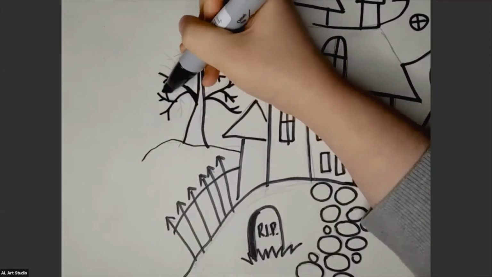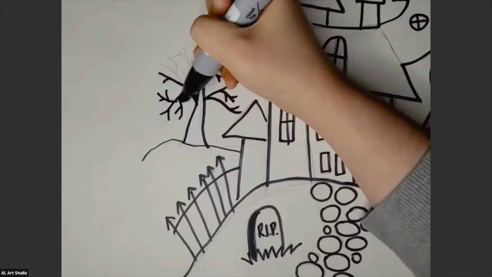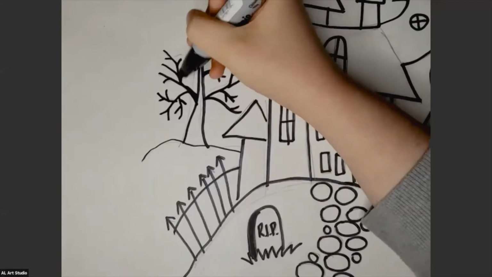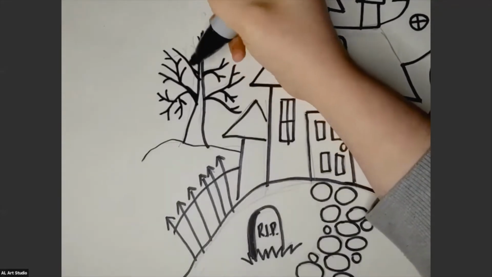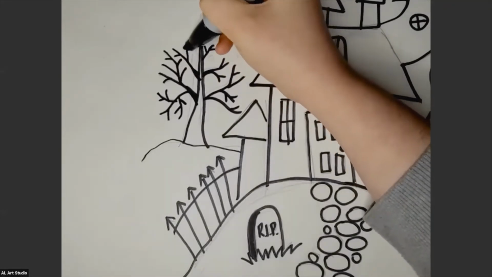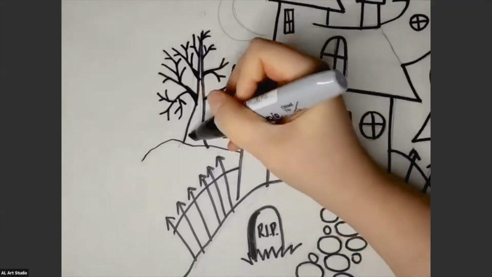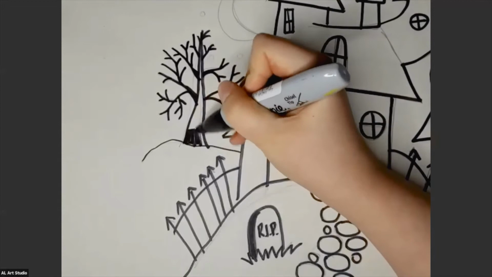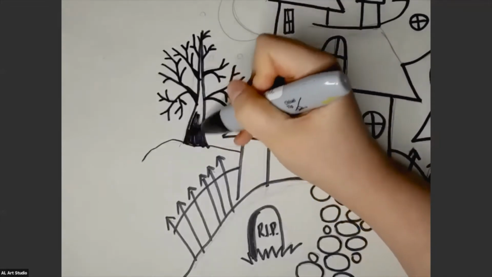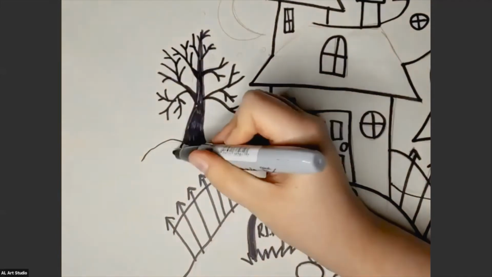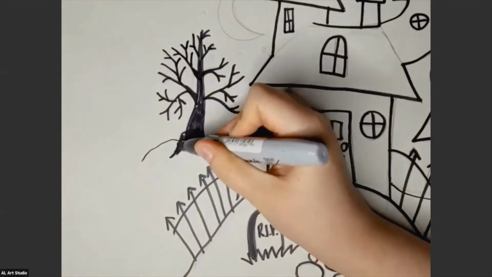You can just follow exactly what you laid out for yourself already. You're doing yourself a favor. And I'm going to color in this tree with the black Sharpie too. Maybe even add a couple thick roots coming down from the tree.